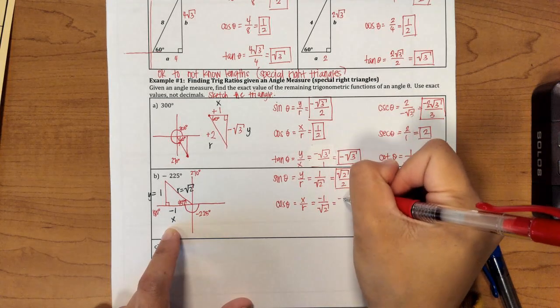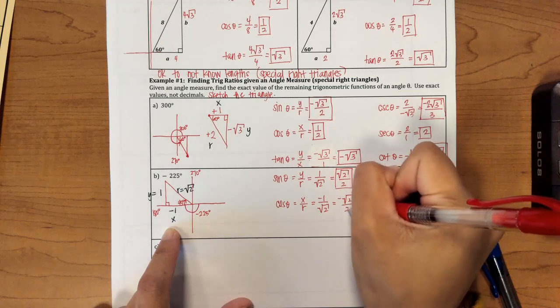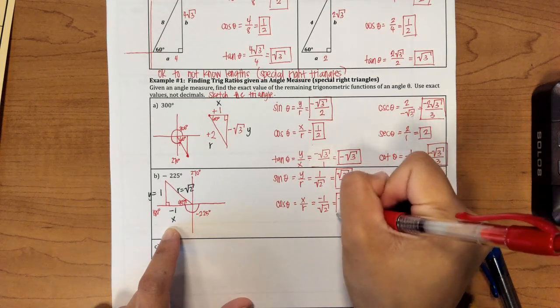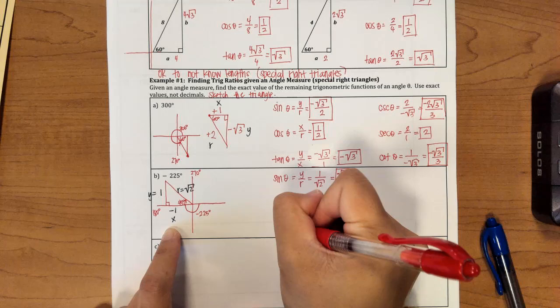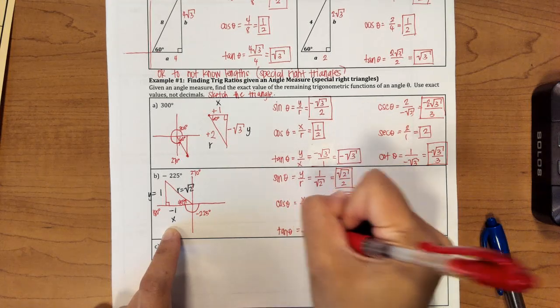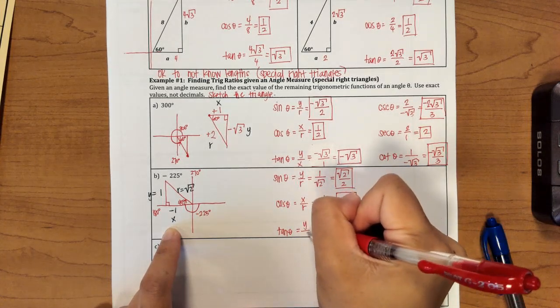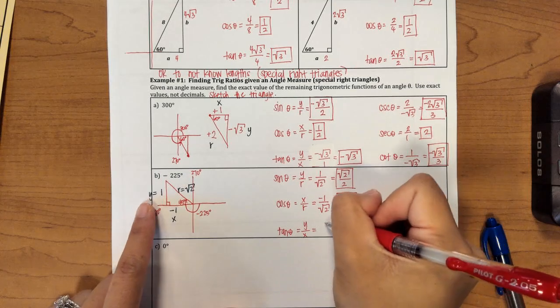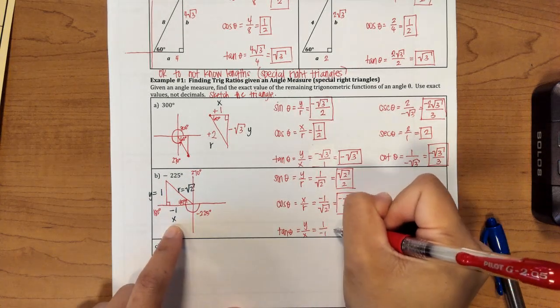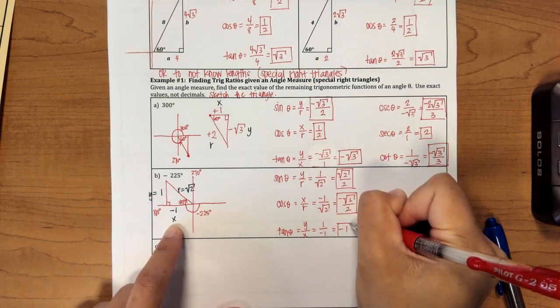So that's -√2/2. Negative goes on top. And then we have tangent theta, which is y over x. So y is 1 and x is -1, which gives us -1 as a final answer.